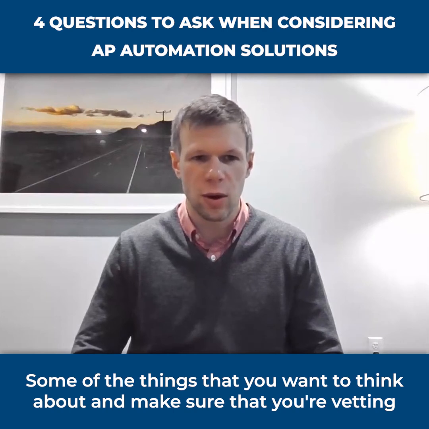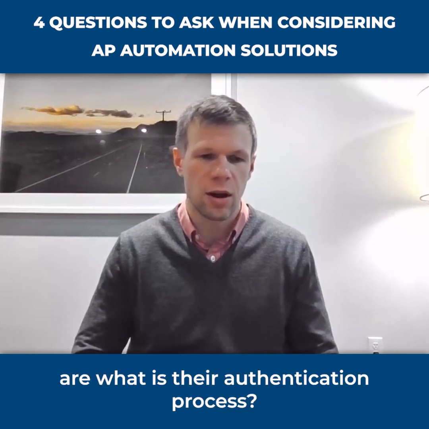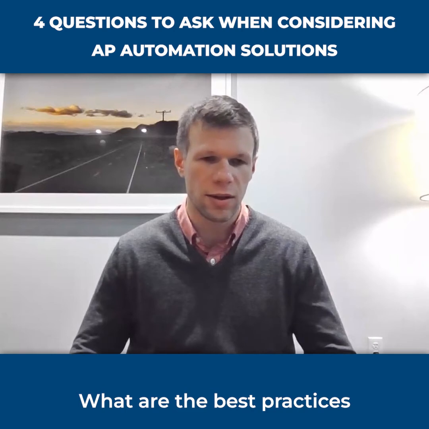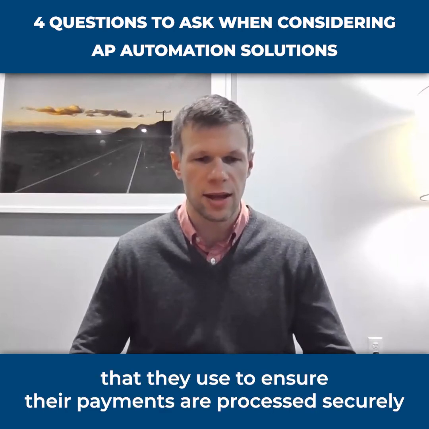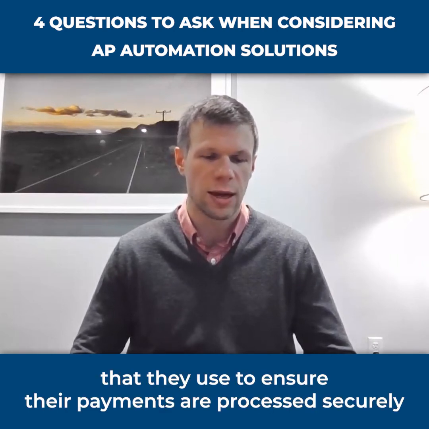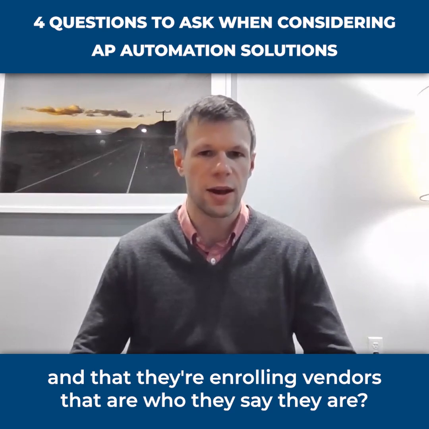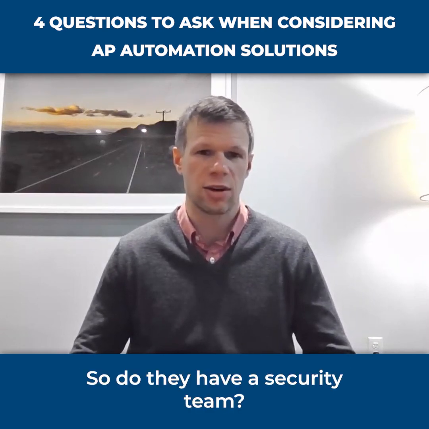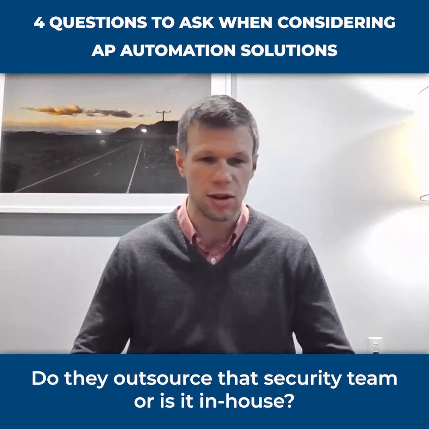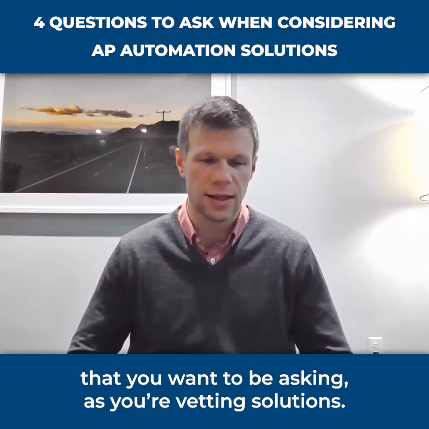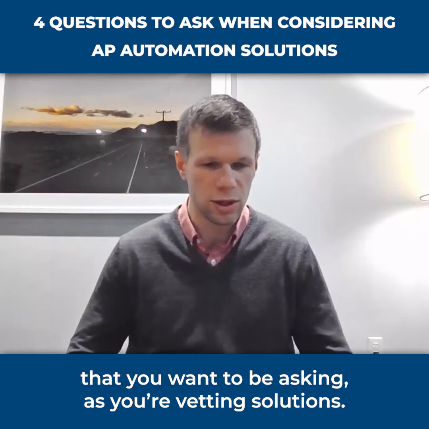Some of the things that you want to think about and make sure that you're vetting are, what is their authentication process? What are the best practices that they use to ensure their payments are processed securely and that they're enrolling vendors that are who they say they are? So do they have a security team? Do they outsource that security team, or is it in-house? These are the types of things that you want to be asking as you're vetting solutions.